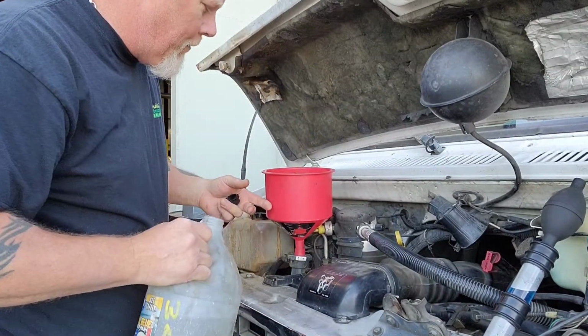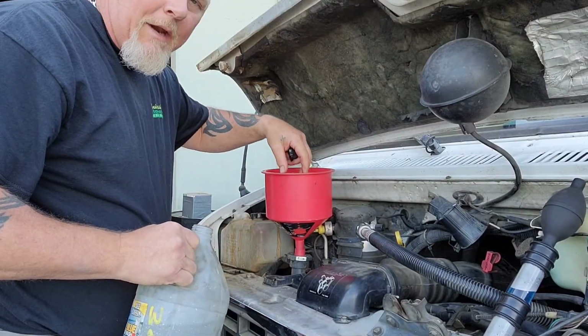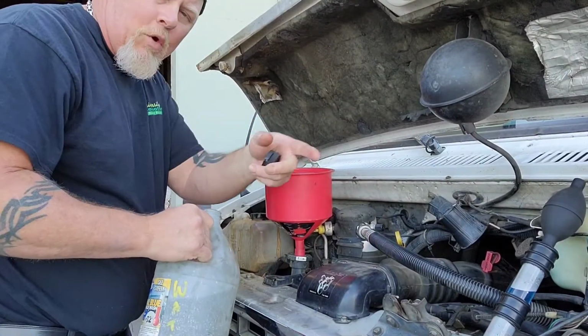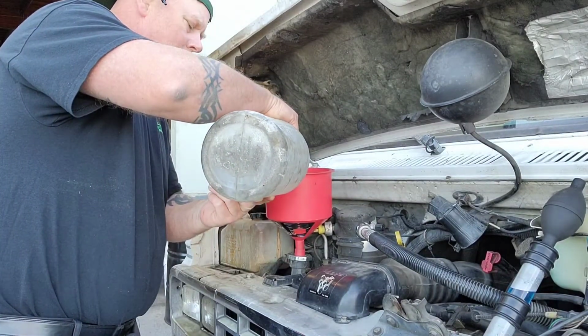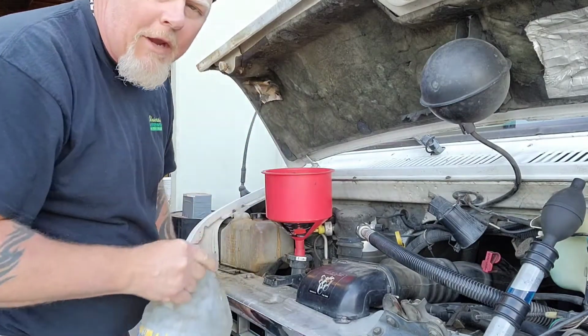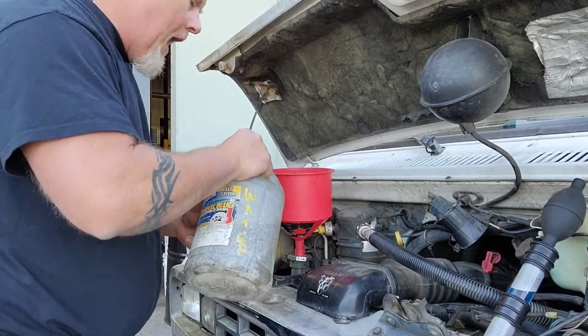I use the funnel because that way I can pull vapors, and it doesn't matter if I suck up any coolant. Because if you suck up coolant, then that will change it, and it'll give you a false negative. You'll think it's blown, but it's really not.